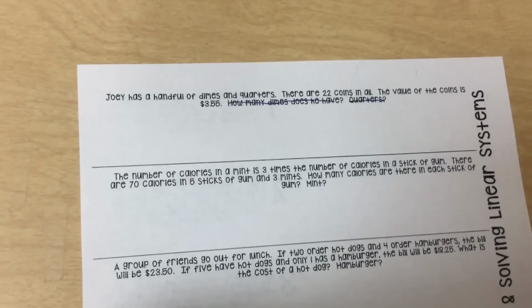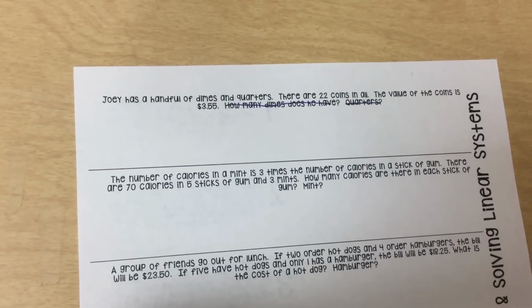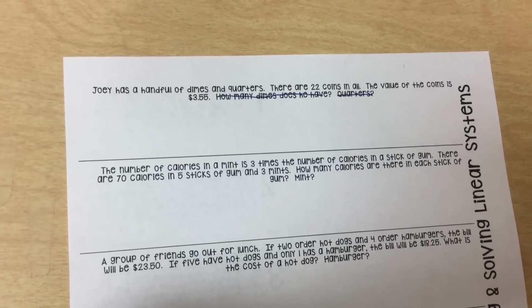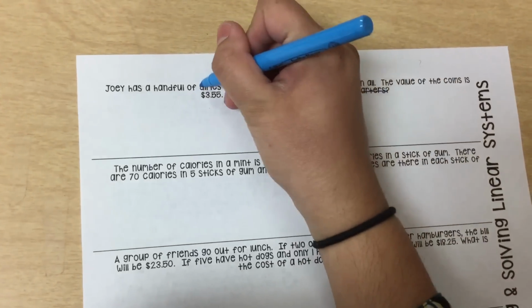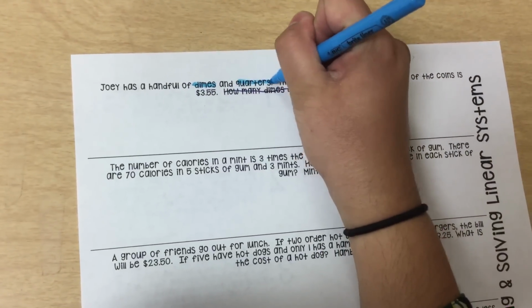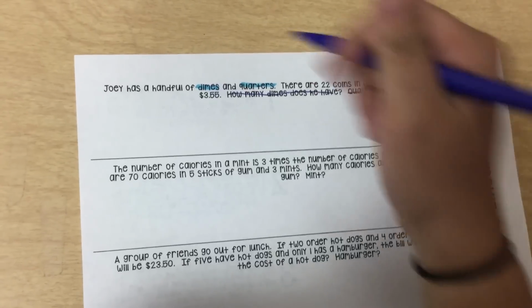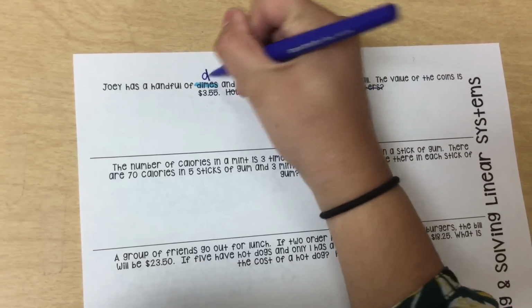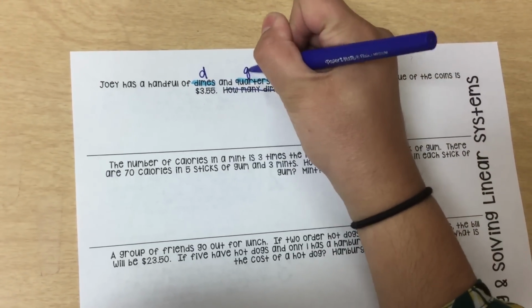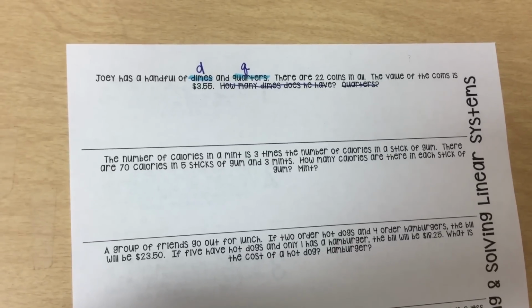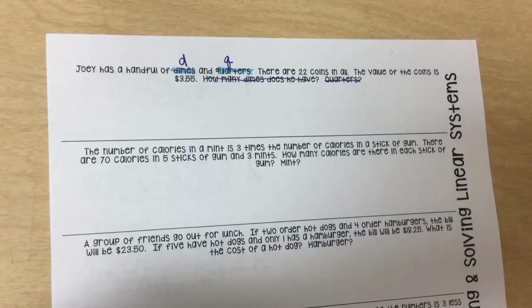So let's go through and highlight or circle anything that sounds important. Joey has a handful of dimes and quarters, so knowing he has specifically dimes and quarters is good to know. I'm going to assign the variable D for dimes and Q for quarters. Let's keep going.